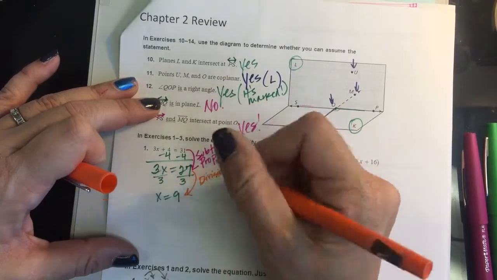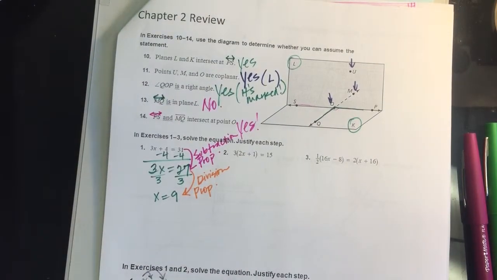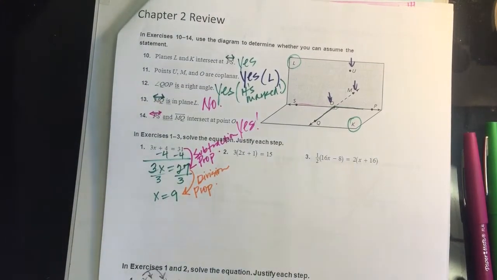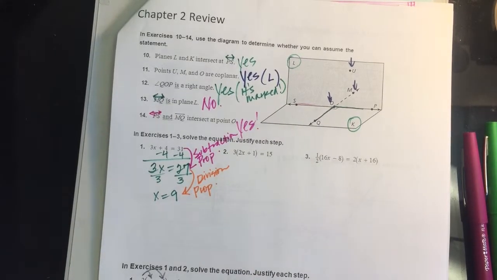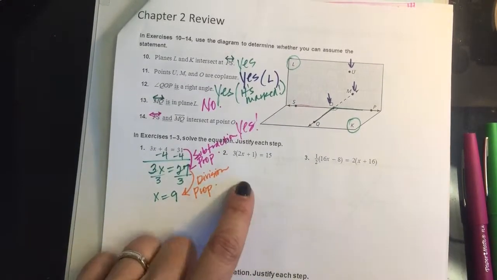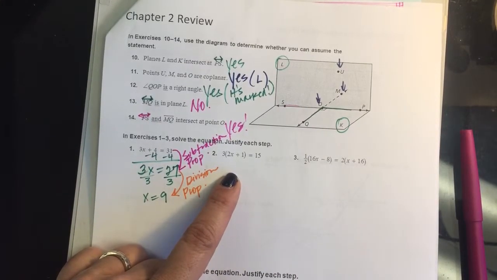We can add, subtract, multiply, or divide anything we want in an equation as long as we do it to both sides. And then the properties are named just like that. Did I just add to undo? It's the addition property. Do I multiply to undo? It's the multiplication property. I wrote it differently; it's the way I wrote it.